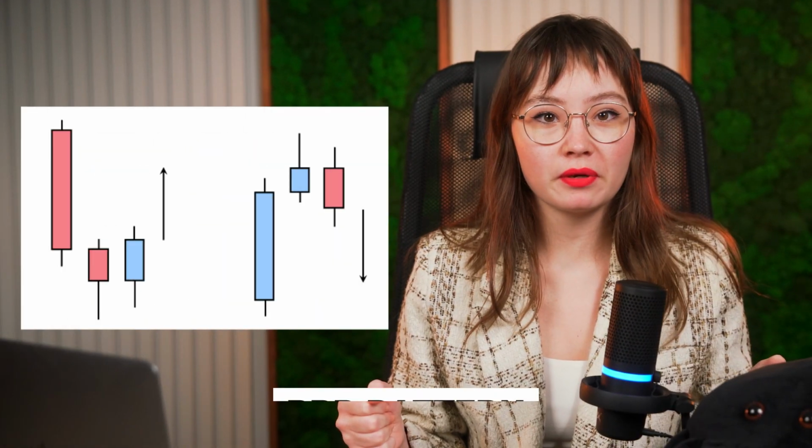And I have one last strategy for today: trading with the PPR pattern. It stands for pivot point reversal and is considered one of the strongest in price action. It's also a combination of candles, but now there are not two, but three of them. But I'll try to make sure you don't get confused.